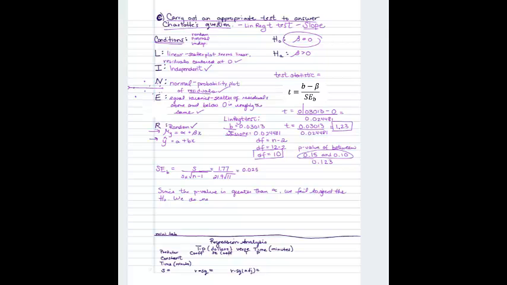We do not have convincing evidence that parties who stay longer at buffets leave larger tips, something like that.